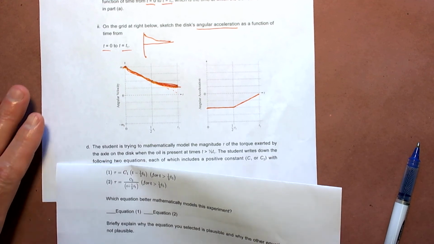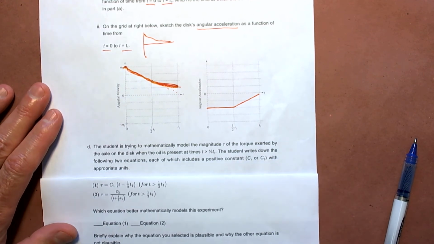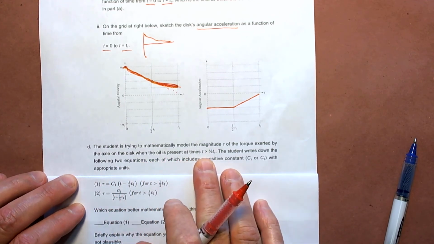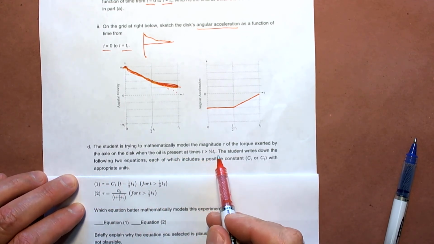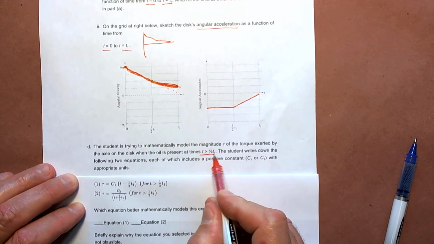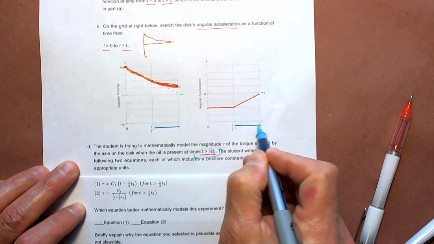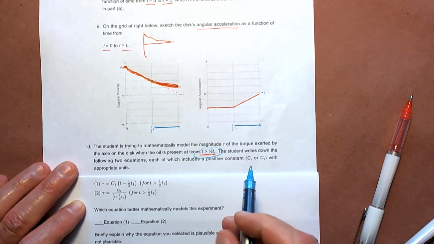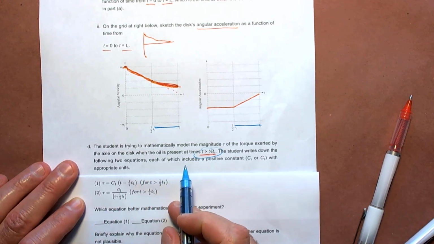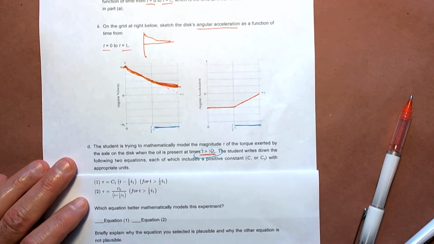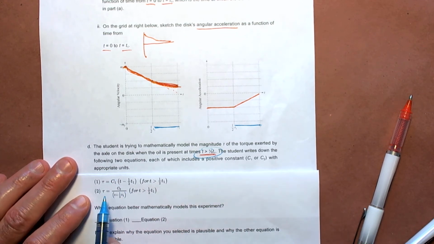It says the student is trying to mathematically model the magnitude of the torque exerted by the axle on the disk when the oil is present at time greater than 1/2. So we're talking about this time greater than 1/2 is this time here. Okay, so the second half of the problem. The student writes down the following two equations, each of which includes a positive constant, C1 or C2, with appropriate units. So we have two equations, equation 1, equation 2. Notice we have the torque, we have C1, the constant, C2, the constant, then we have some time terms.